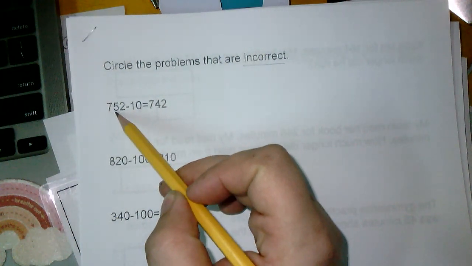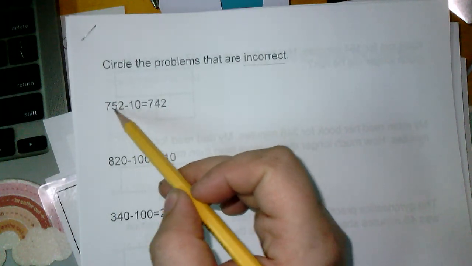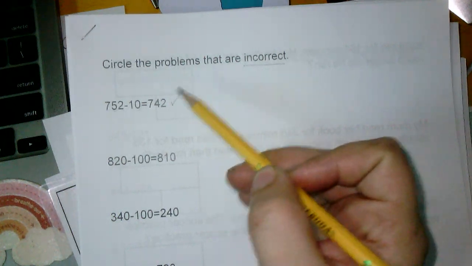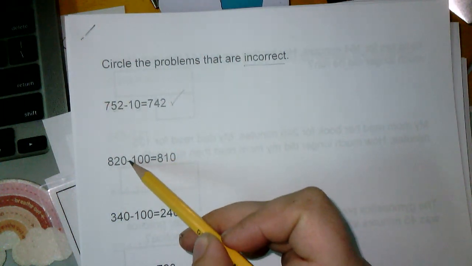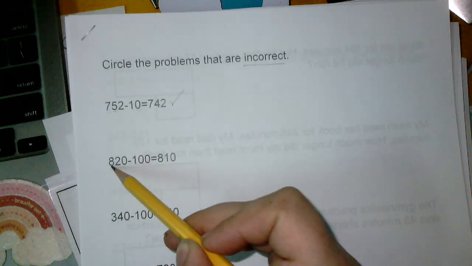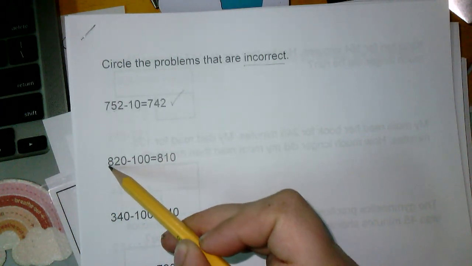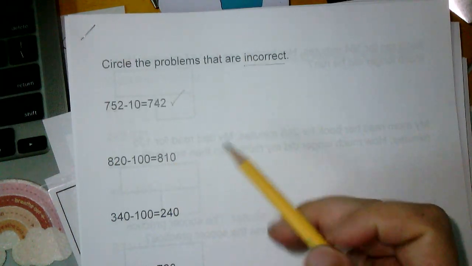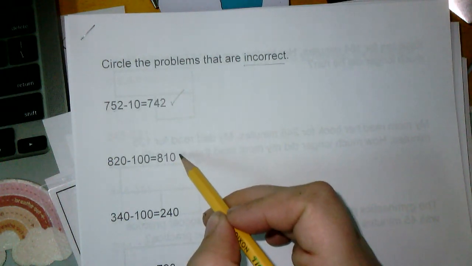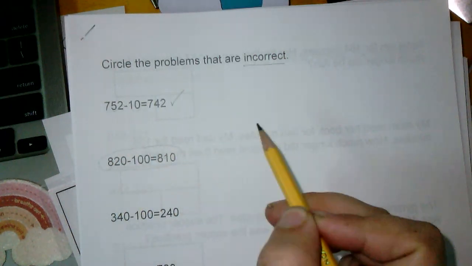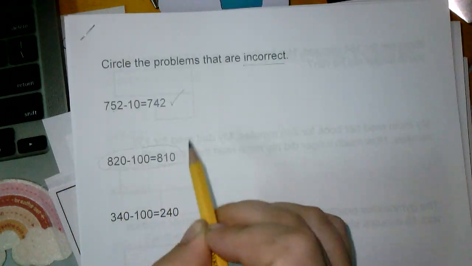So we're just going to the tens place and taking away 1. So instead of 752, it should be 742. So that's correct. This one is taking away 100. So I should go to the hundreds place, and instead of 820, it should be 720. Yikes, they took it out of the tens place instead. They took 10 instead of 100. So I'm going to circle that one.